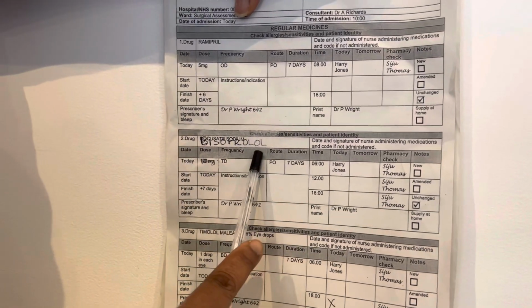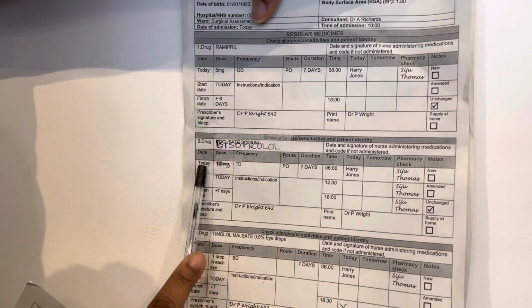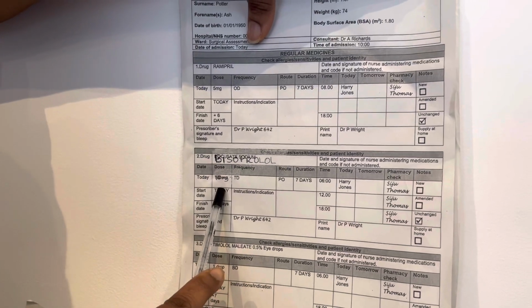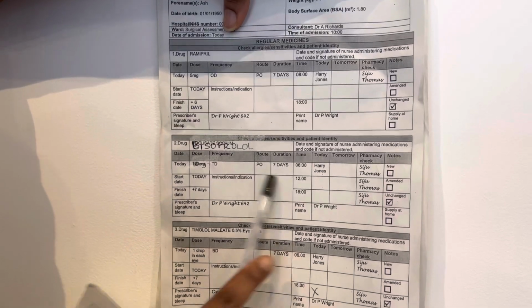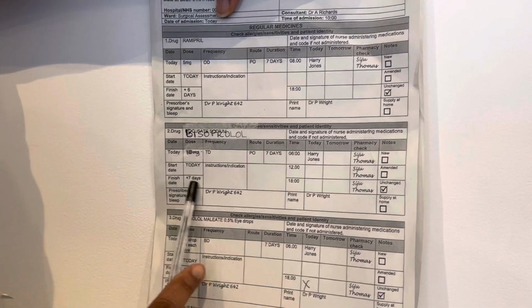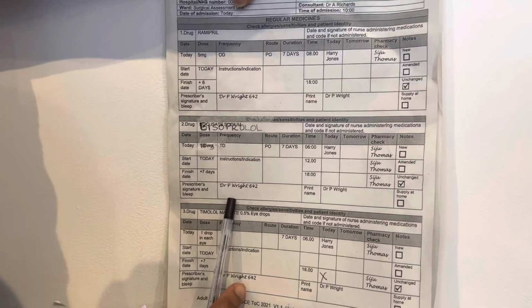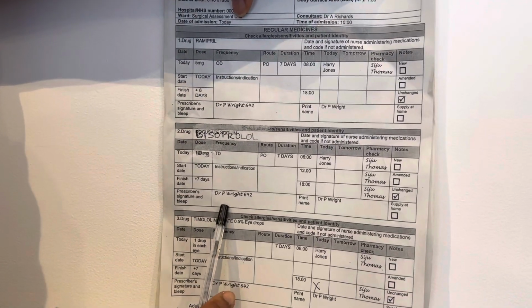The next drug is Tab Bisoprolol. The date is today. The dose is 10 milligram. The frequency is TDS. The route is PO. The duration is 7 days. The start date is today. The finish date is in 7 days. Prescriber signature is Dr. P. Wright and his bleep number is 642.